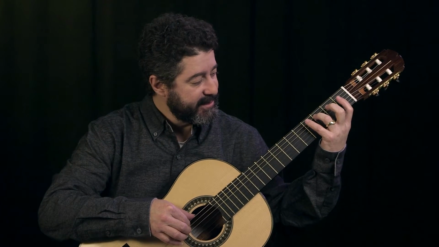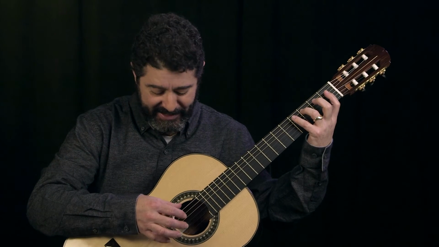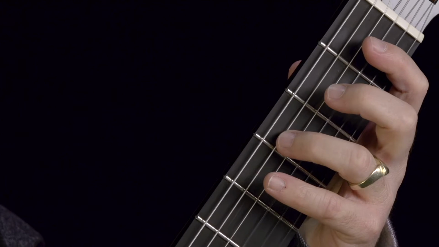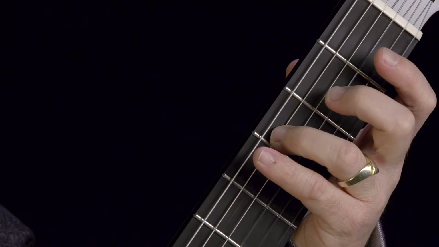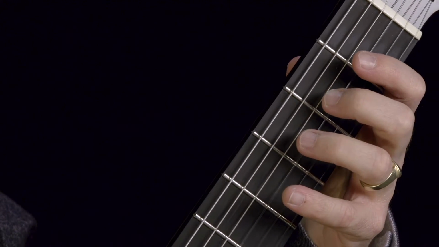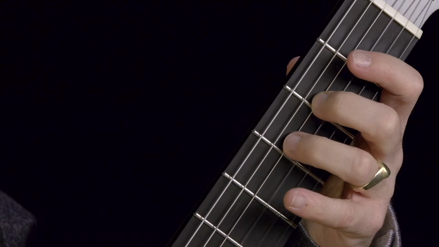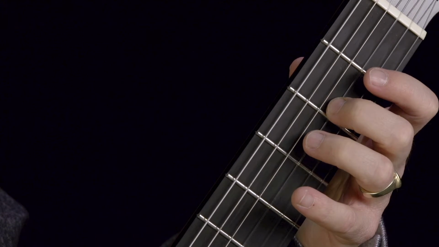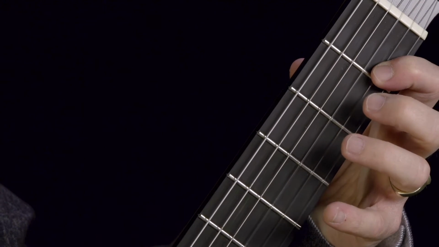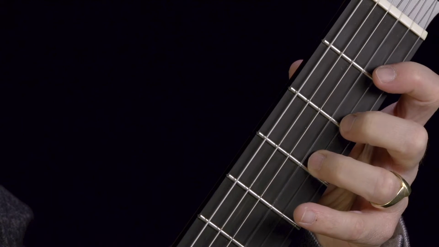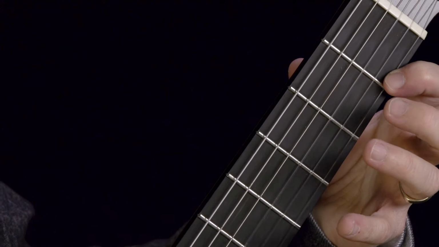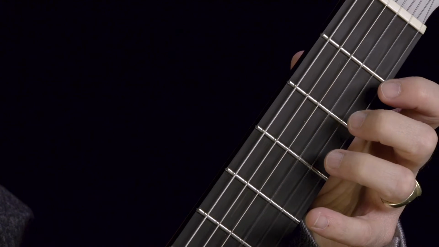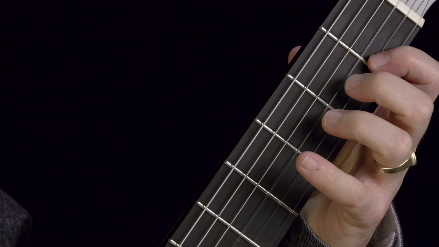You should just practice this very slowly. I recommend playing the scale with your index and middle finger alternating plucking. So here is C, then I move to the next string, D, E, F, next string G, A, next string B, C, D, next string E, F, G. And then we descend using those same pitches.